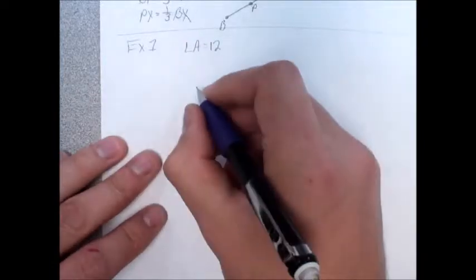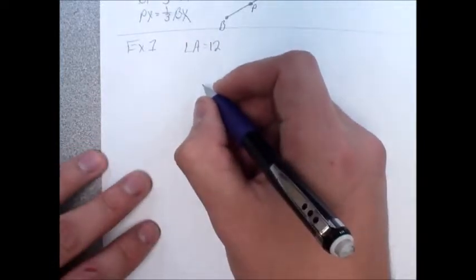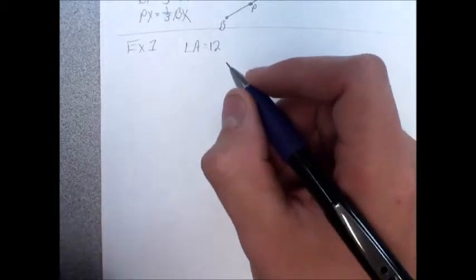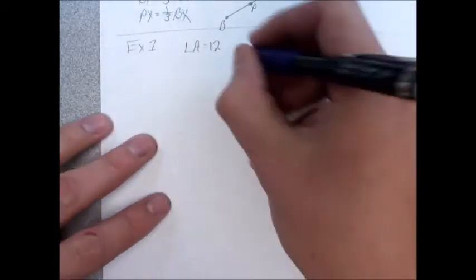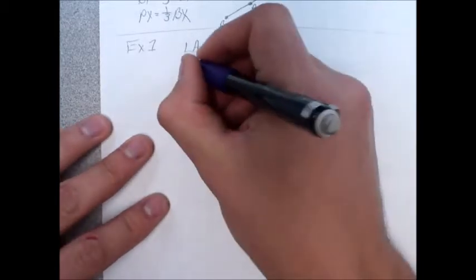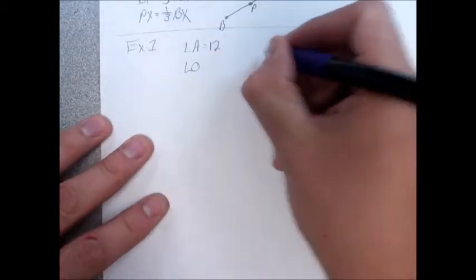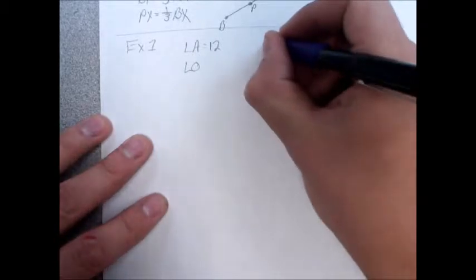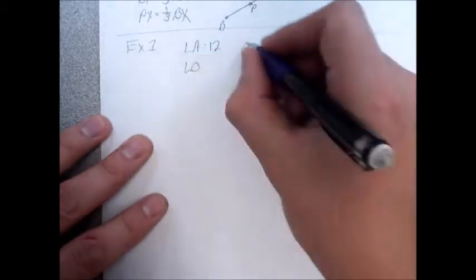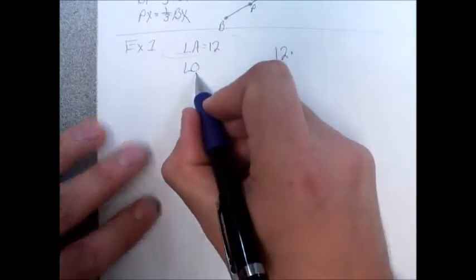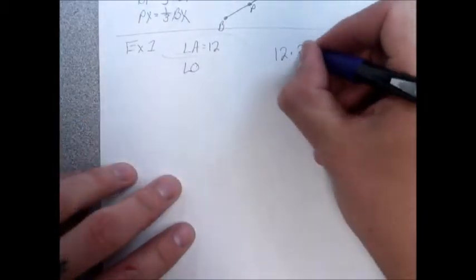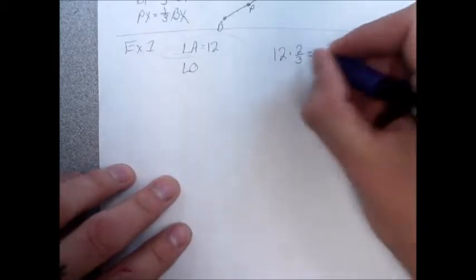And we know that the small section is going to be 1/3 of it, and we know that the big section is going to be 2/3 of it. So the big section is called LO. So if the full segment is 12, we're looking for the big segment, which is LO. We're looking for 2/3 of it, and that will give us our answer.